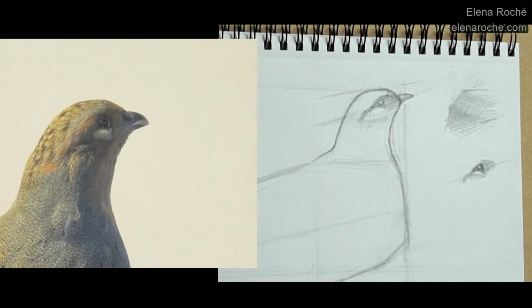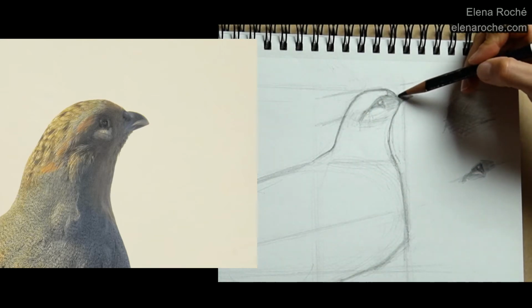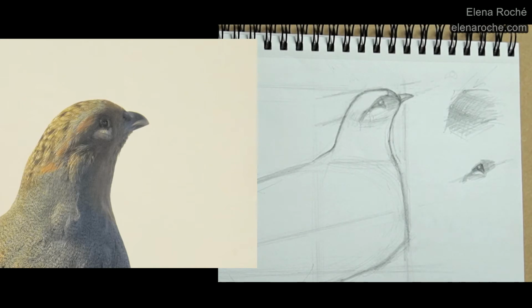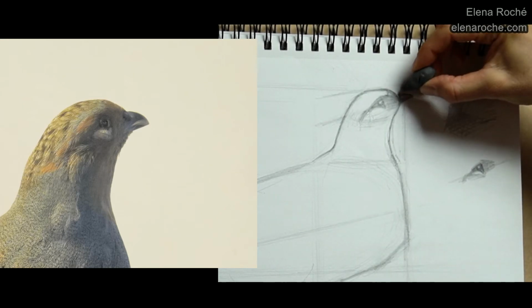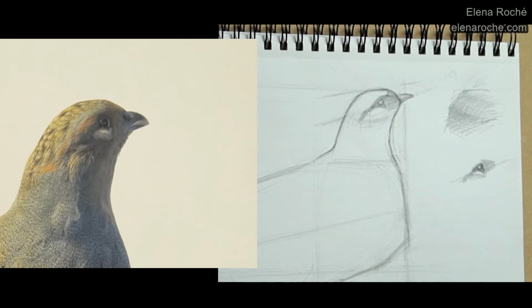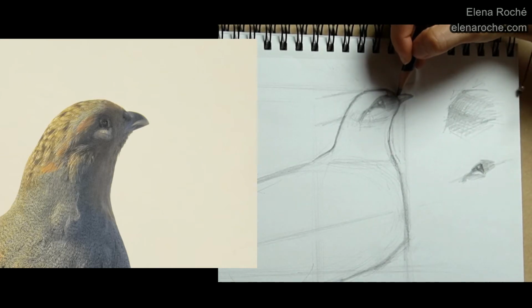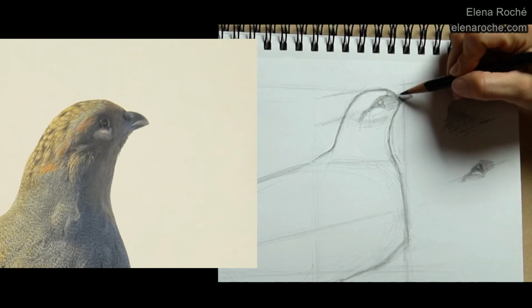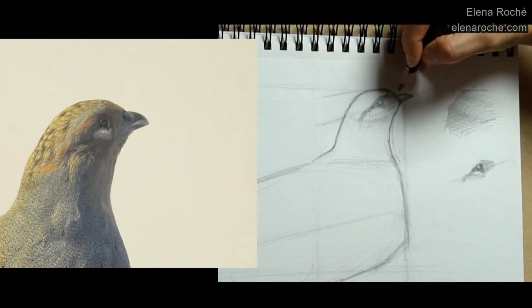Alright, so you see what I've done here? Okay, so I staked out a little bit of light on this portion of the beak. Why? Because right here is where the bird has its nostrils.